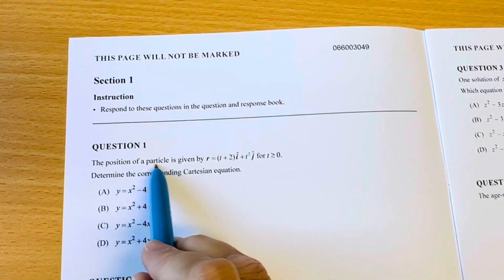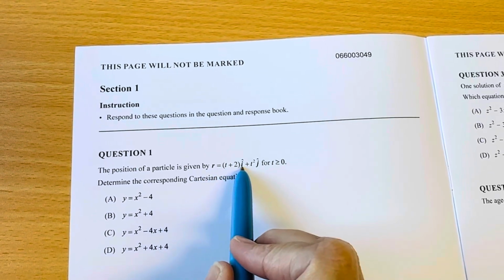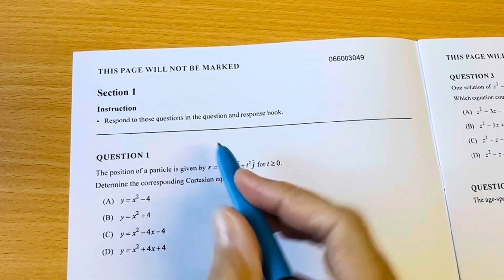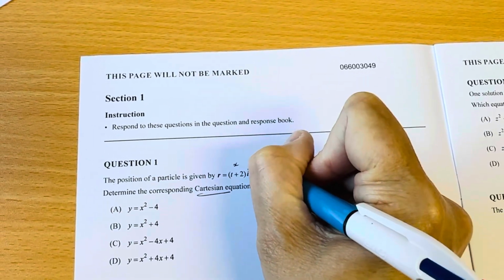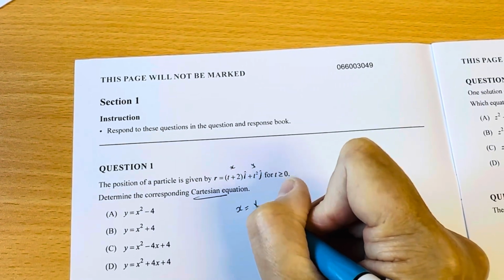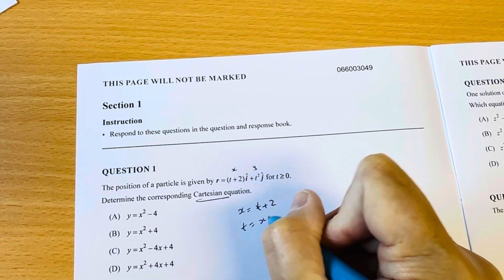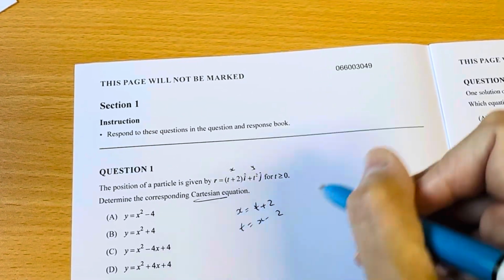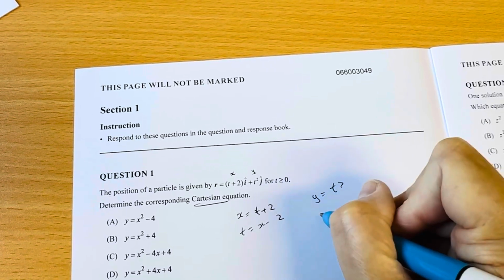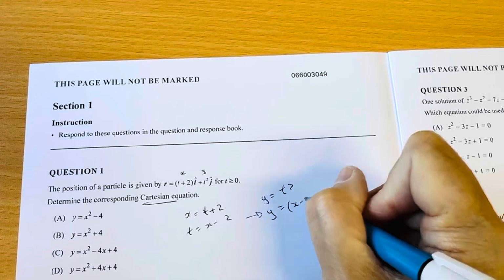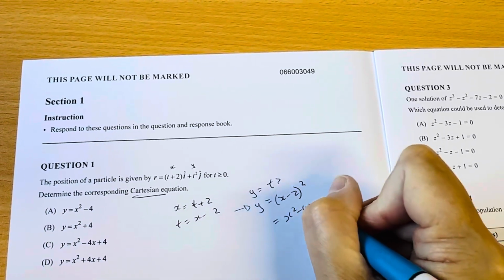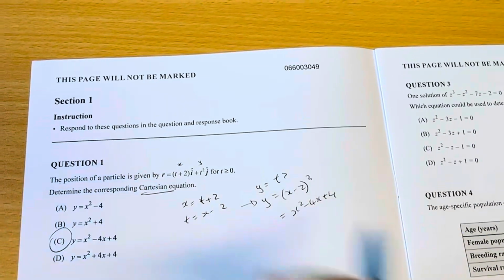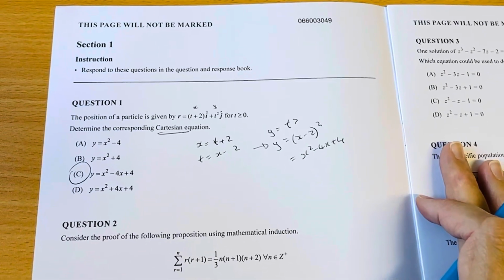The position of a particle is given by r equals (t plus 2)i plus t squared j. Determine the Cartesian coordinate. So I'd say this is my x, this is my y. So x equals t plus 2, so t equals x minus 2. And y equals t squared. Substitute that across because we're eliminating the t. Y equals (x minus 2) squared, which if you expanded is x squared minus 4x plus 4. C is the correct answer.